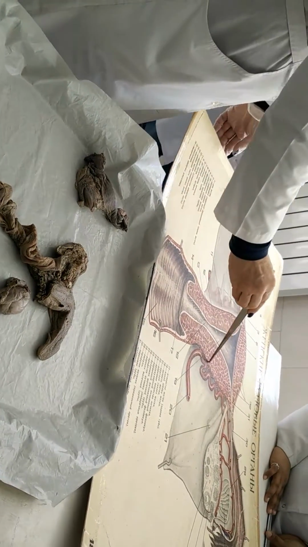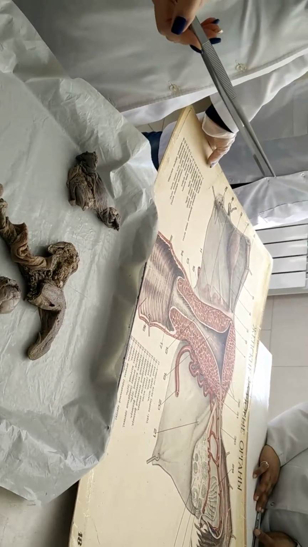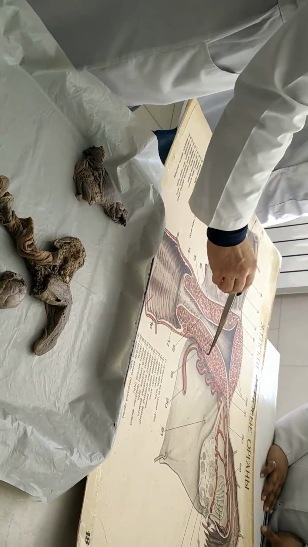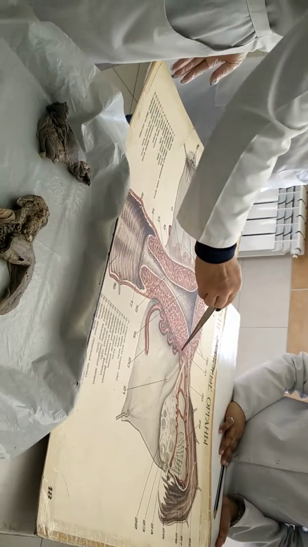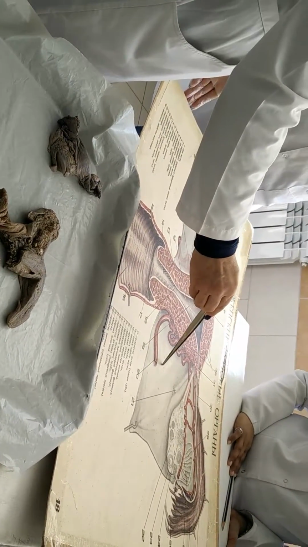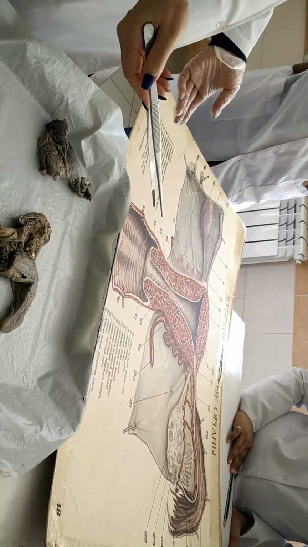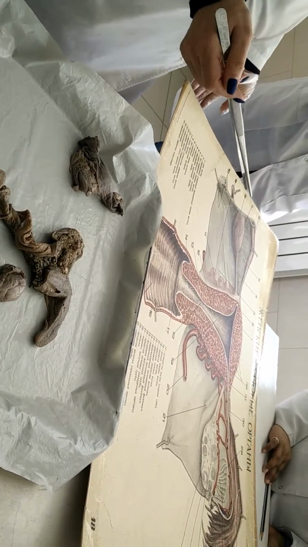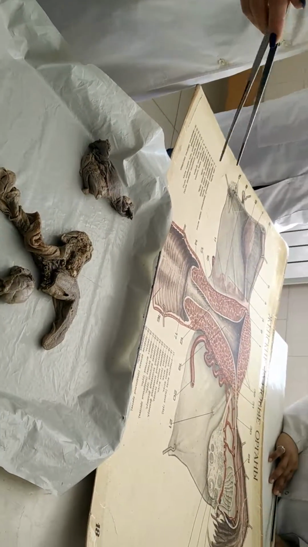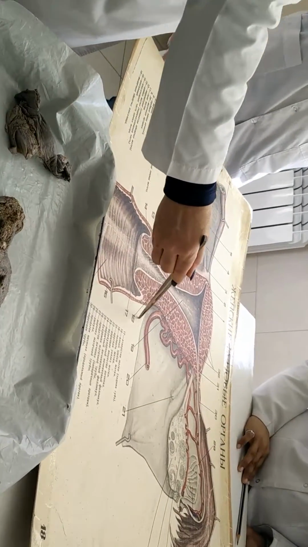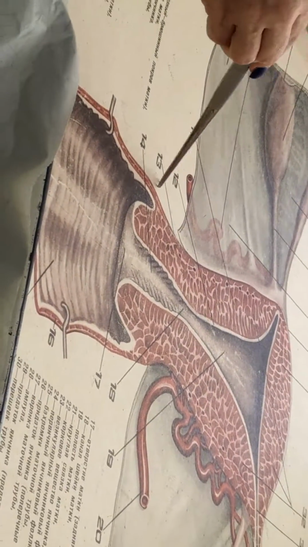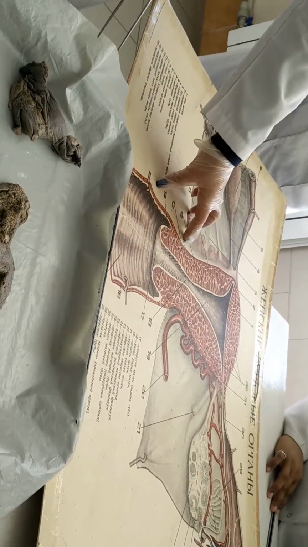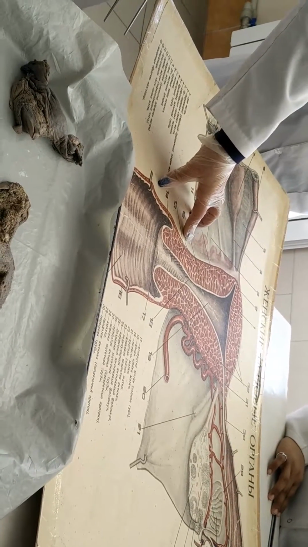And very important, the layers of the uterus have their own names. Tunica mucosa is called endometrium, tunica muscularis myometrium, and the external or serous layer is called perimetrium. And sometimes you will read about parametrium. Parametrium is the adipose tissue which covers the region of cervix and isthmus. And parametrium helps to fix cervix and isthmus. That's all.